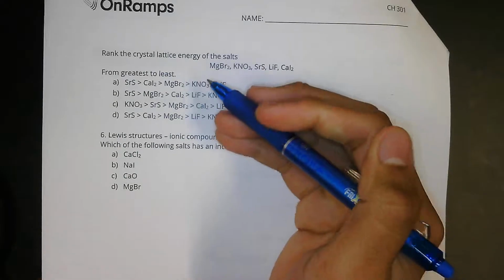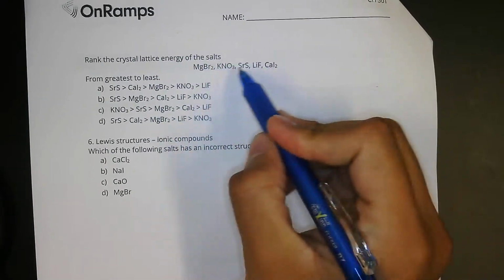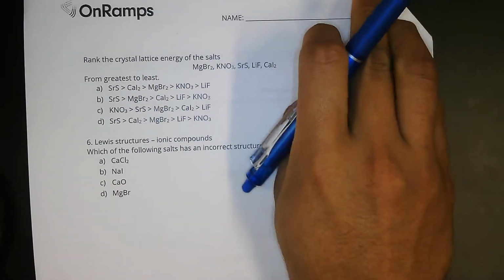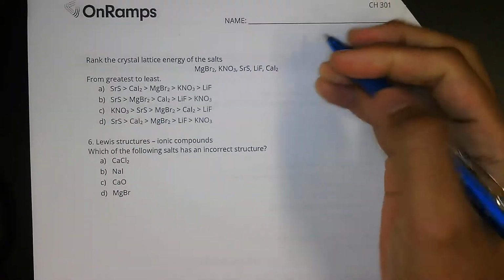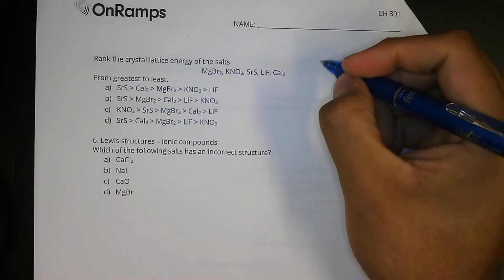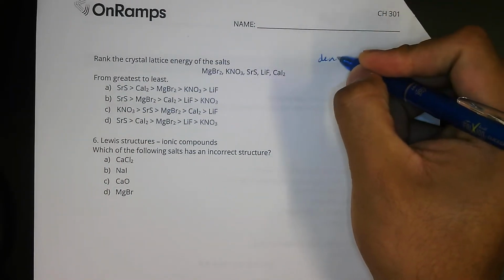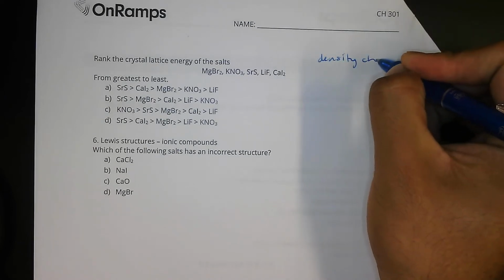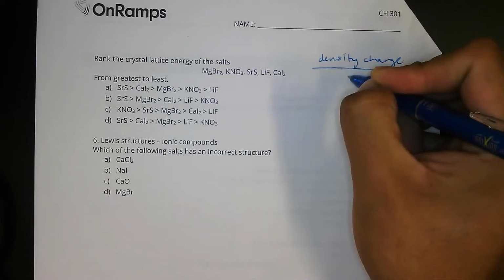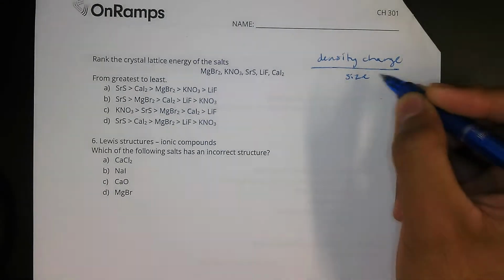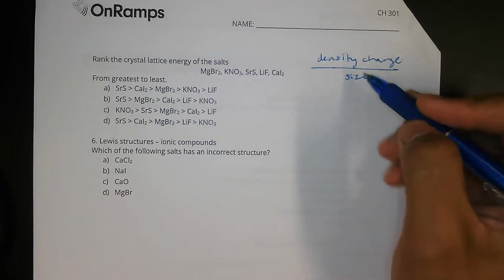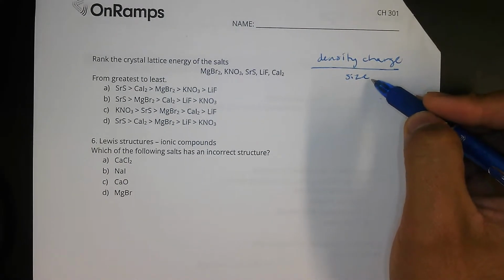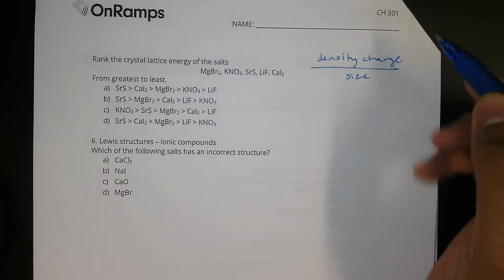So you're given these compounds, these salts, and you have to rank them based on their lattice energy. The first thing that I want to remind you is that you look at your charge density and you divide that by the size of the compound, and that'll give you your lattice energy. So remember, the bigger the size, the smaller the lattice energy will be.